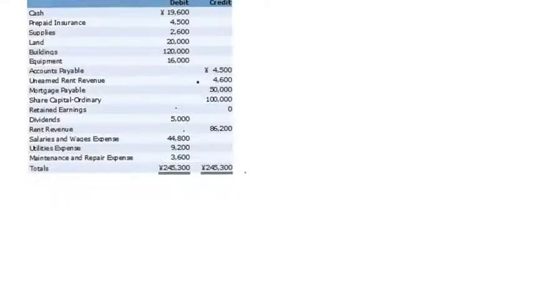Here is the slide that's given to you online, and it relates to the problem I'm about to show you as an example. The first thing to do is make sure you read the instructions, because you're supposed to journalize the adjusting entries on August 31st for a 3-month period. That makes a big difference because you have to keep that in mind.